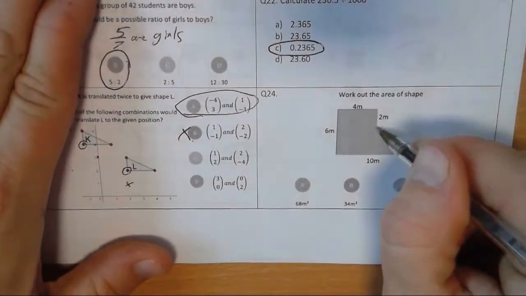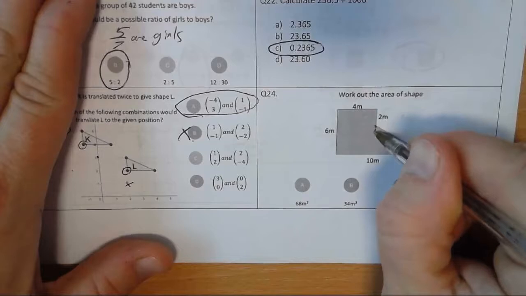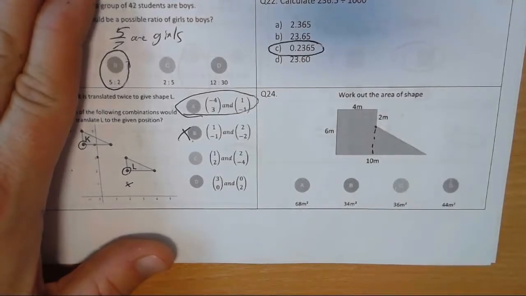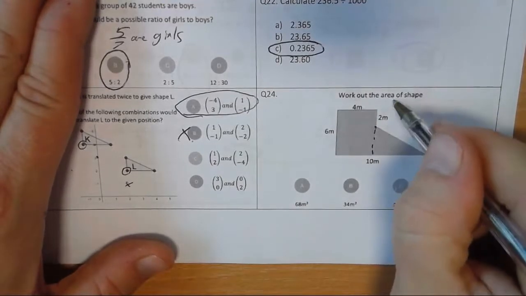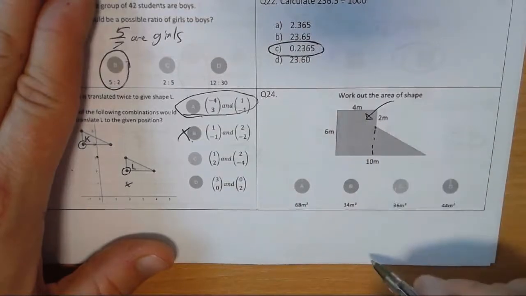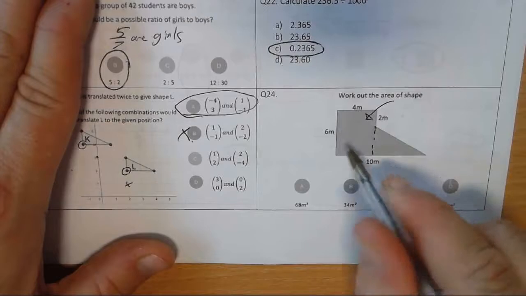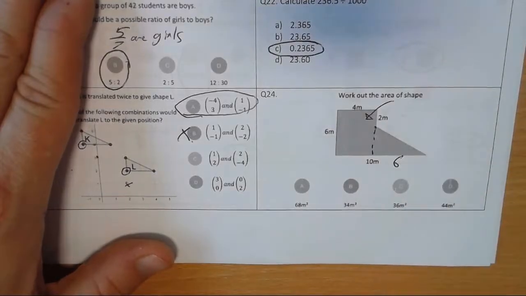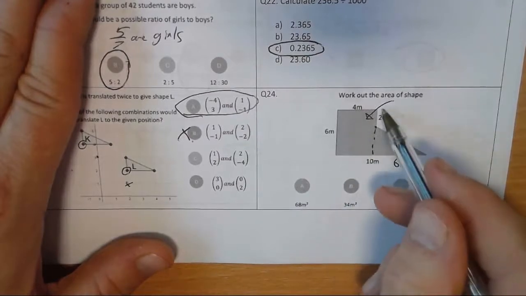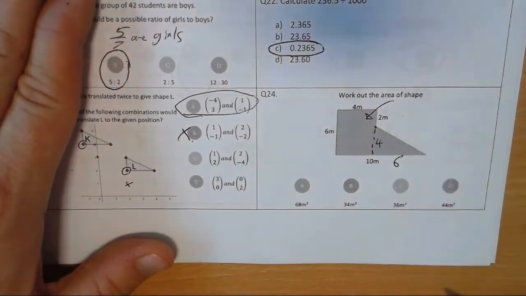Right, with anything like this, I need to separate it into two shapes which I can work out the area of. So I'm going to separate it like that into a rectangle and a triangle. I'm going to fill in a couple of missing details as well. If that distance is 4, this distance must be 6. Remember, these are not drawn accurately. If that distance is 6 and that's 2, this must be 4.